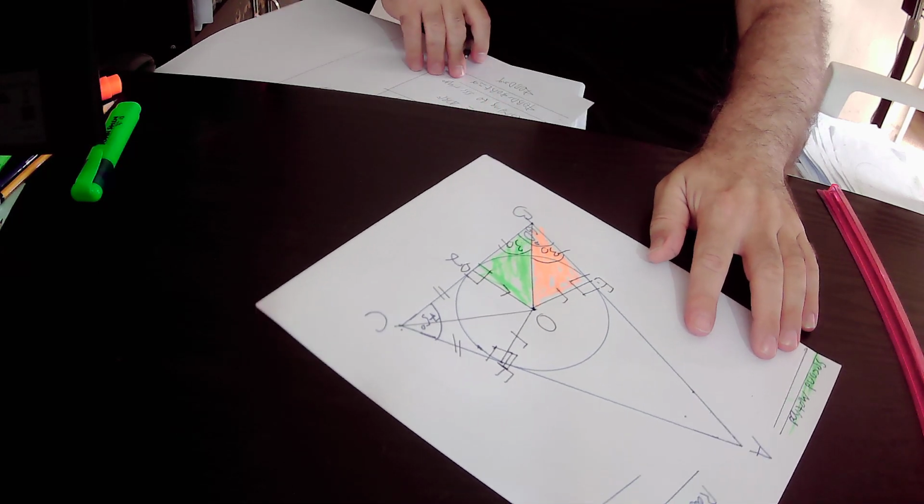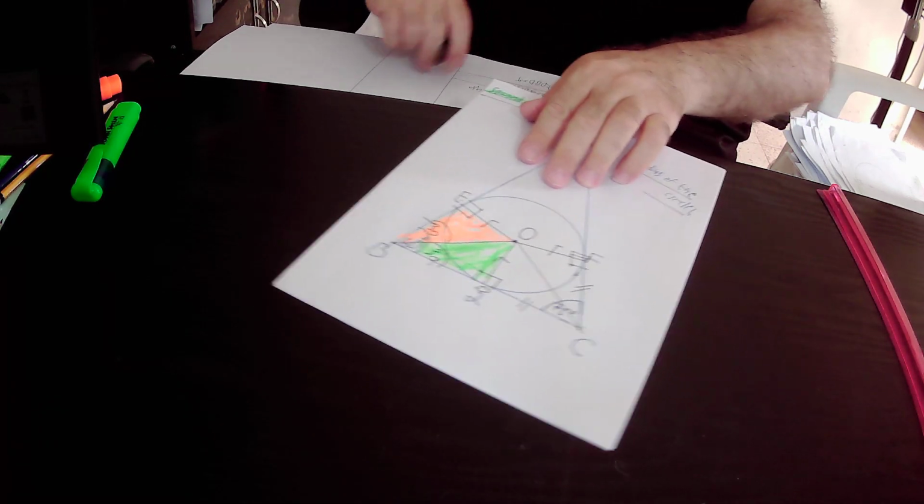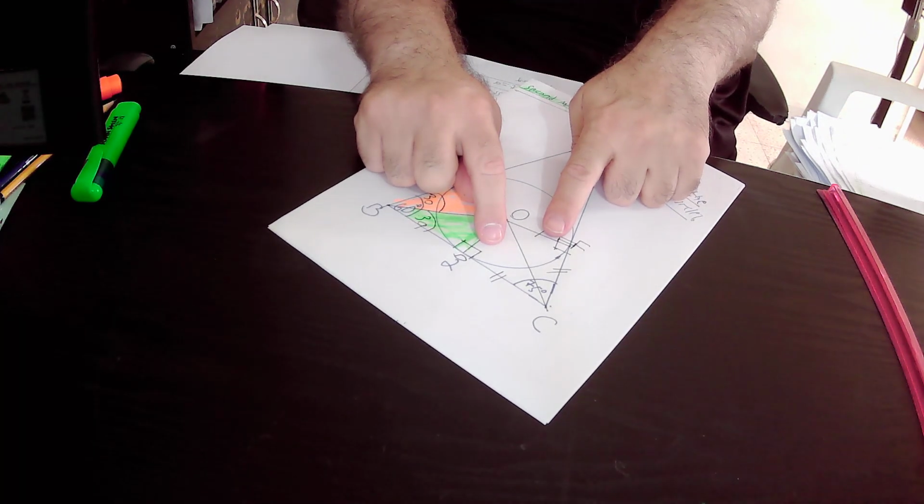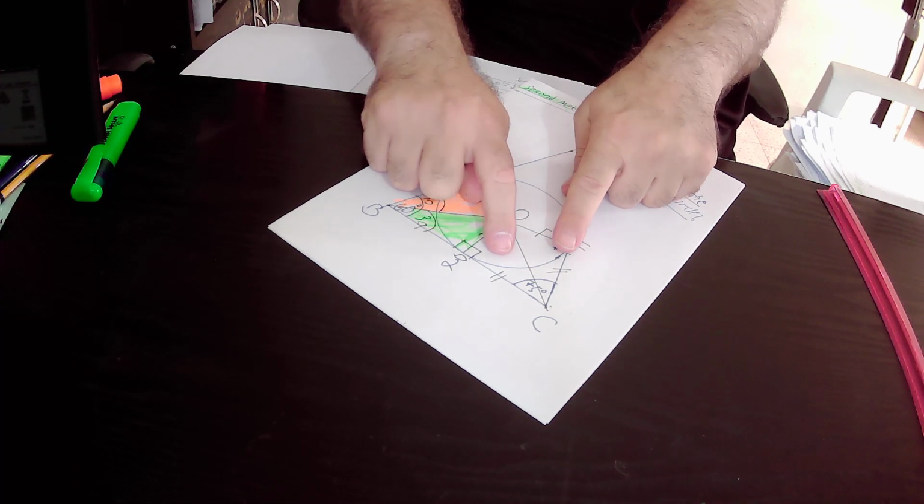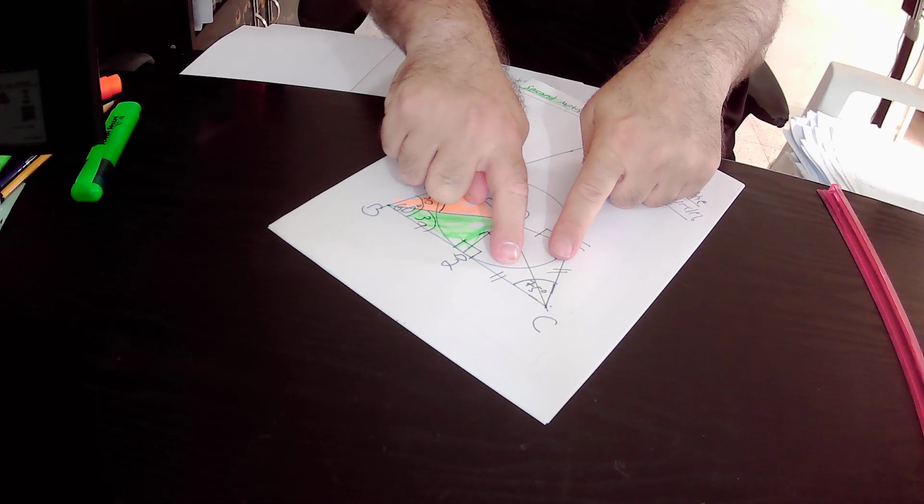Likewise, it is very easy to prove that those two triangles also can go into each other according to the side rule, and therefore those two angles must also be equal to each other according to the rule that corresponding angles in congruent triangles are equal to each other.